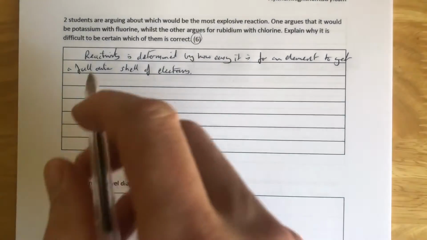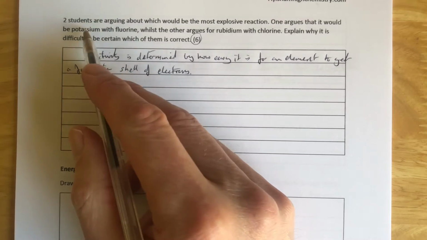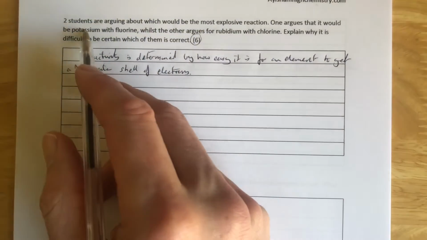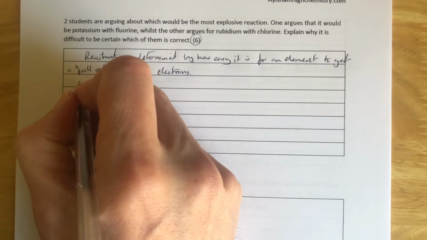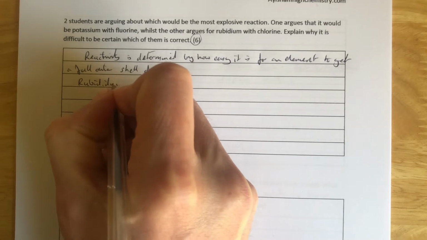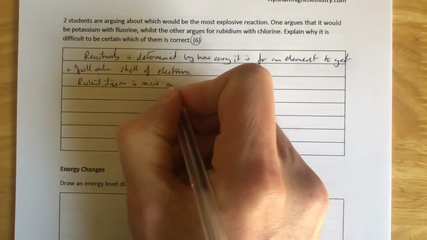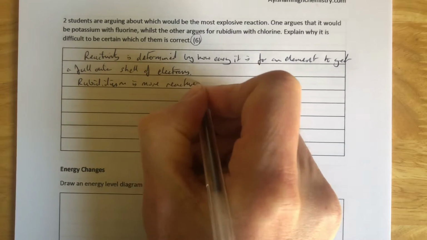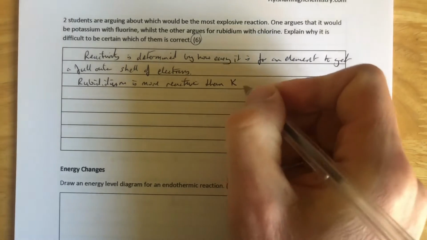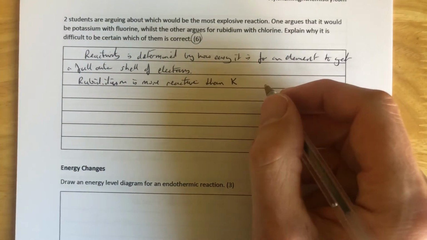Okay, so as we go down group 1, they get more reactive. So rubidium is further down the group than potassium. So let's say why rubidium is more reactive. Rubidium is more reactive than potassium. I'm just going to use a symbol for potassium because I want to save a bit of space. I've not given you enough space to write an answer here. You'd get far more space than this in the exam.